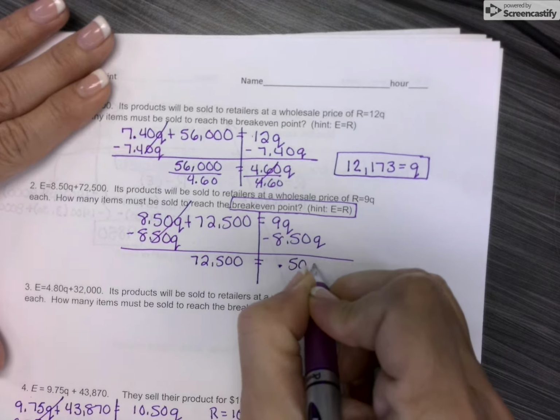Number 3, same thing. We have $4.80 Q plus 32,000. Set that equal to $6.20 Q. Subtract 4.80 Q from both sides of the equal sign.